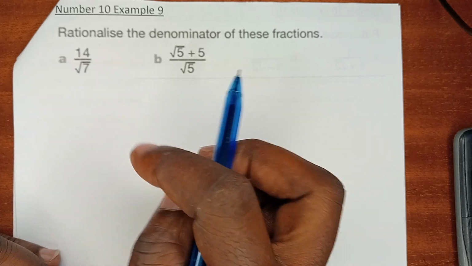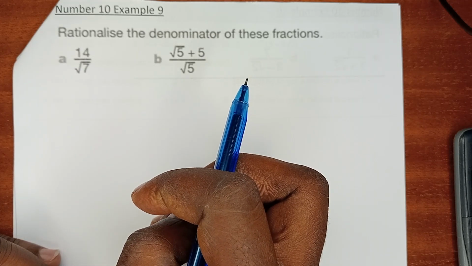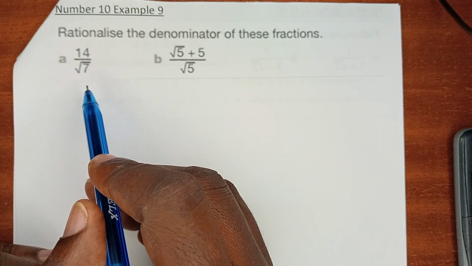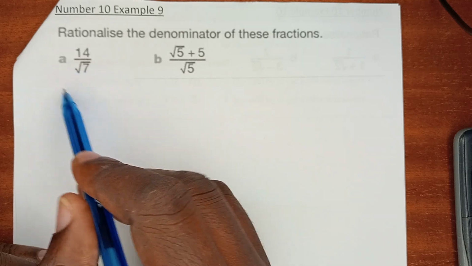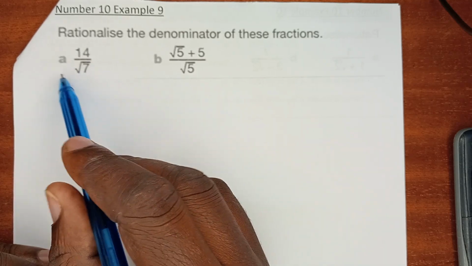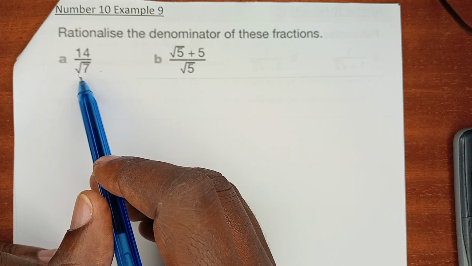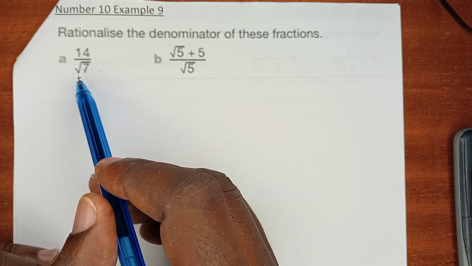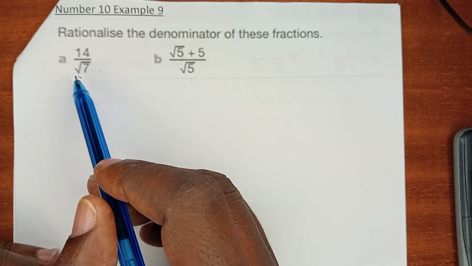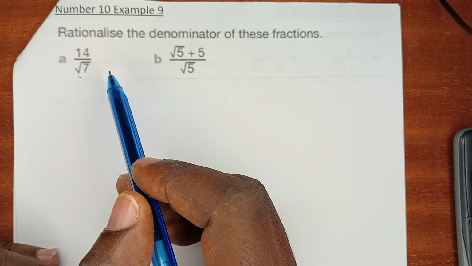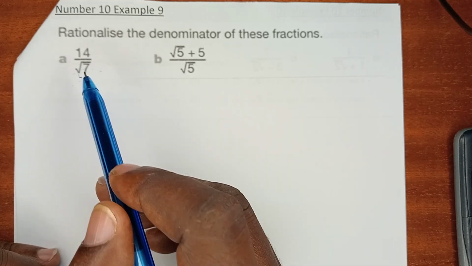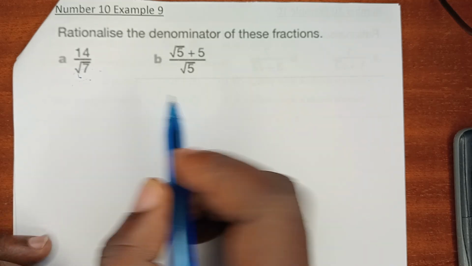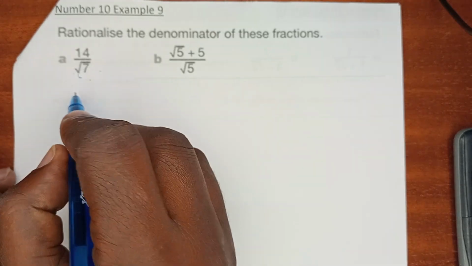In some books, they call it introducing a conjugate. And we have understood that if the denominator has a surd that has just one term, like root 7 here, one term, the conjugate that we are going to introduce is the same as the denominator that we are having. Let me just attempt to solve part A of the question.